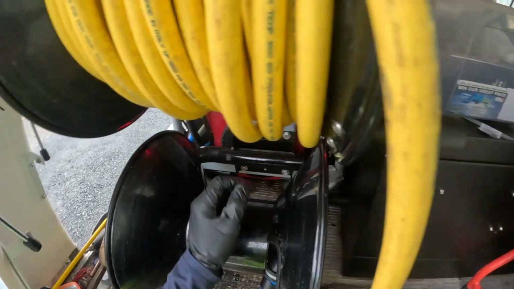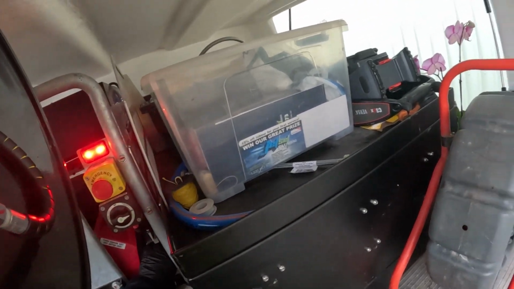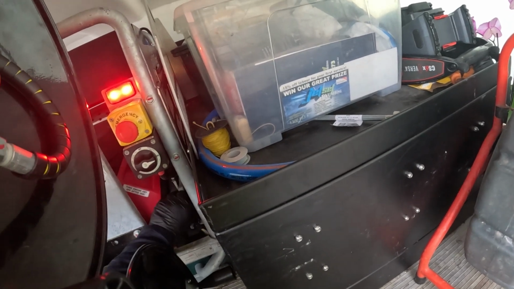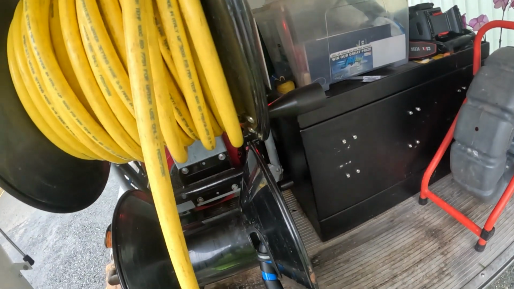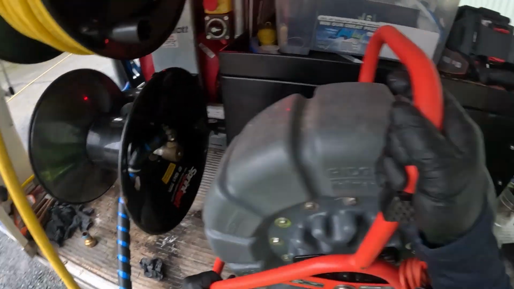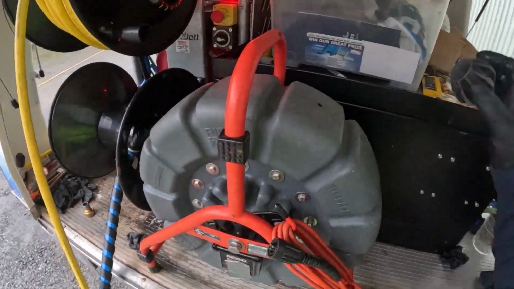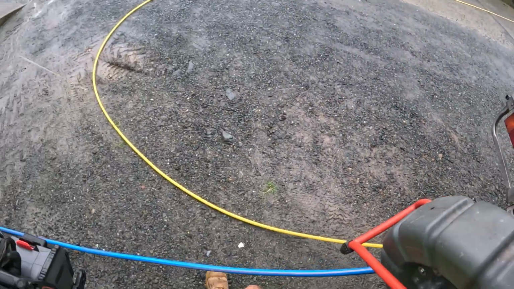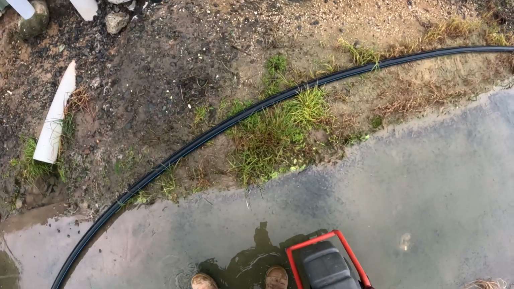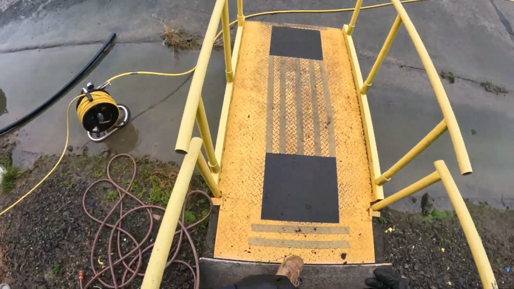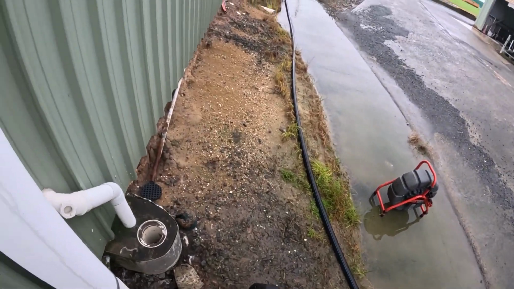Righto, gonna create a bit of noise here and turn this jetting machine on. Rightio, so we've got everything set up here.